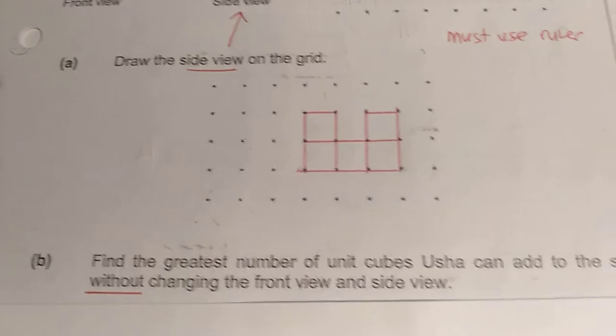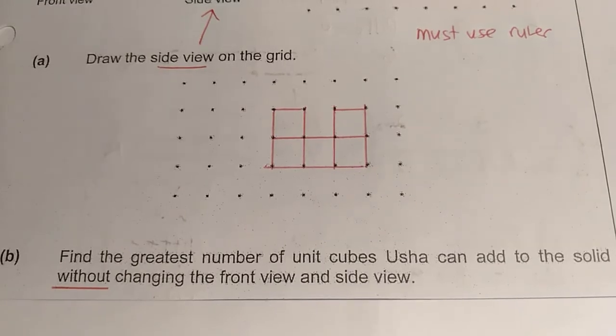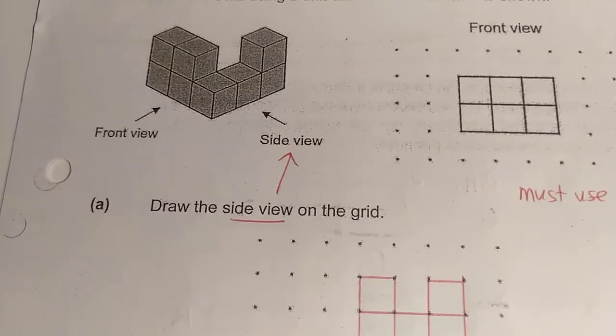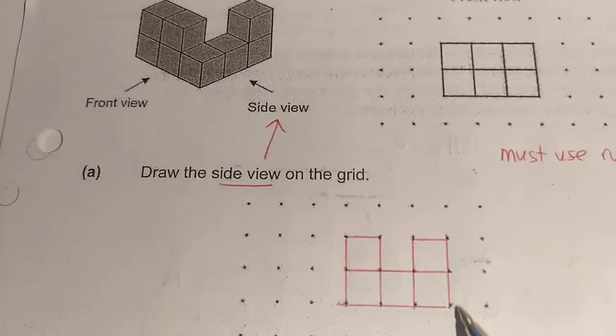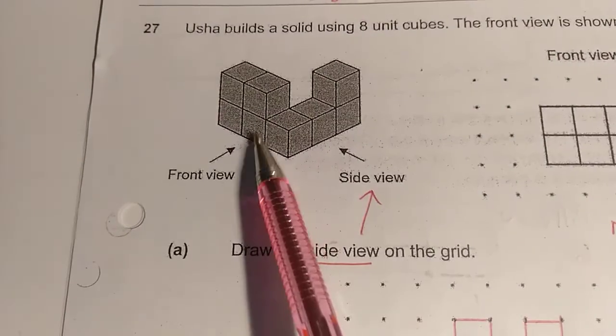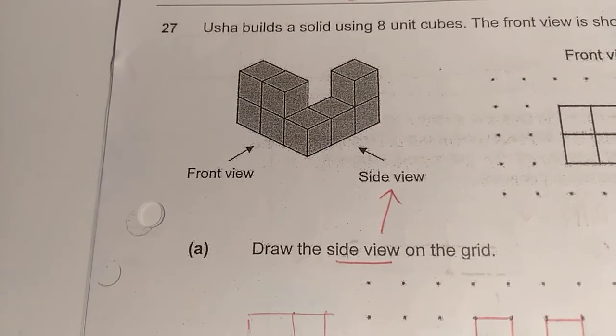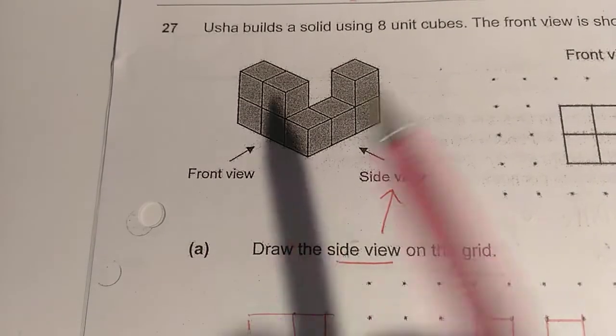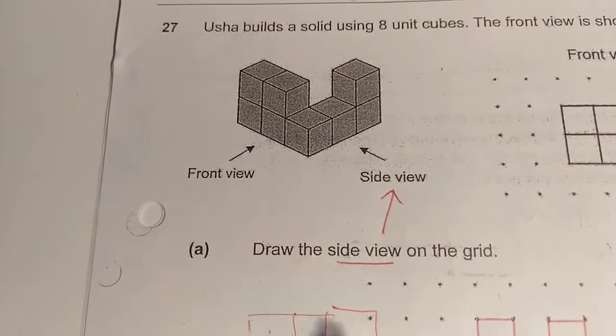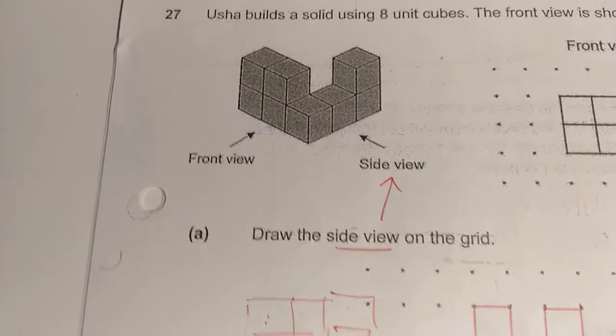Find the greatest number of unique cubes Ursha can add to the solid without changing the front view and the side view. So in other words, the front view and the side view should still show this. Front view should still show this. 1, 2, 3, 4, 5, 6. Okay, so what can we add?